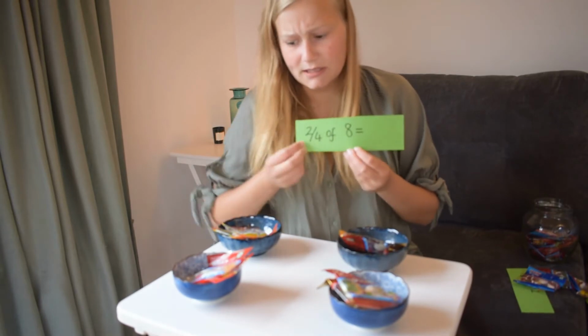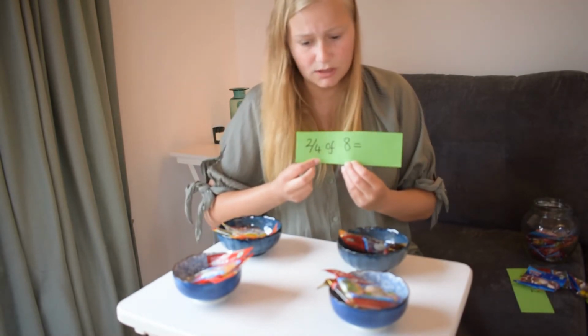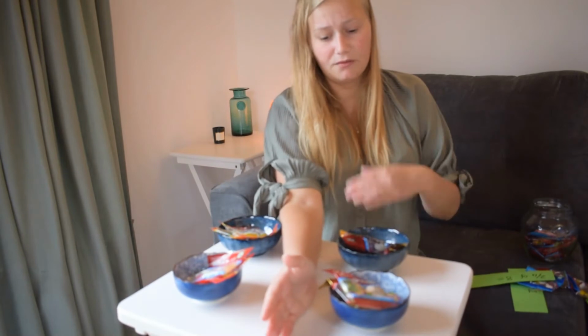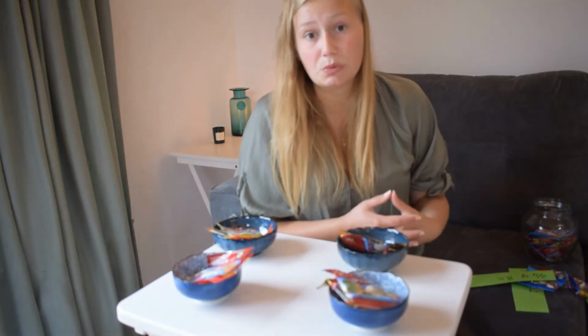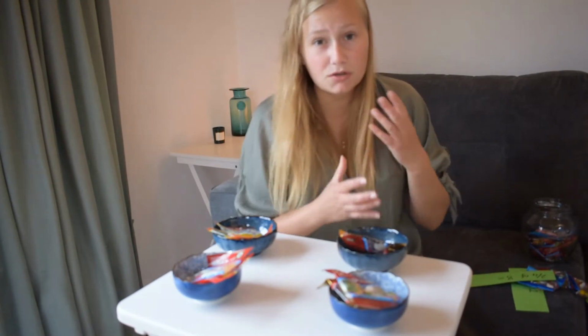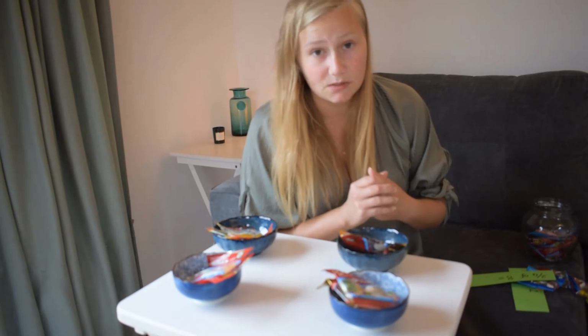That's interesting to me, because I can see that 2/4 is exactly the same as half. I've got 2 bowls on this side and 2 bowls on that side. So 2/4 is the same as half. And lots of you noticed that last week when you were working on your fractions of shapes as well.